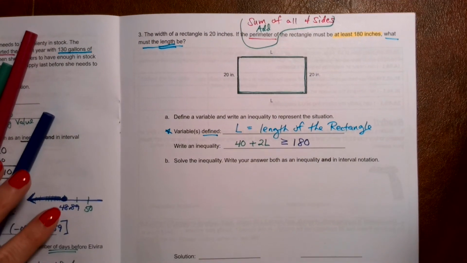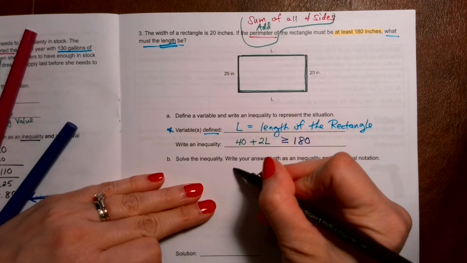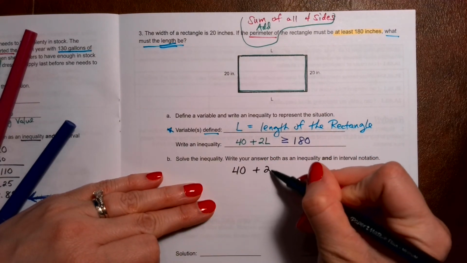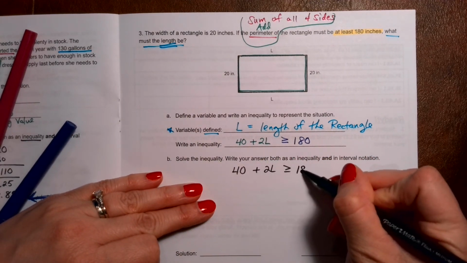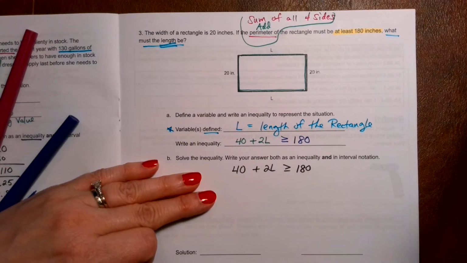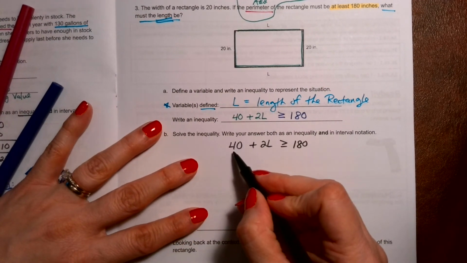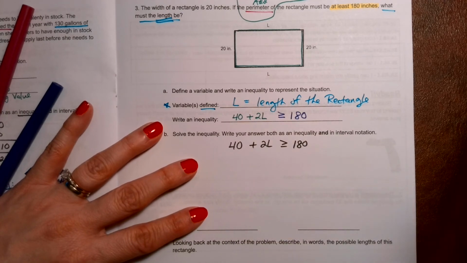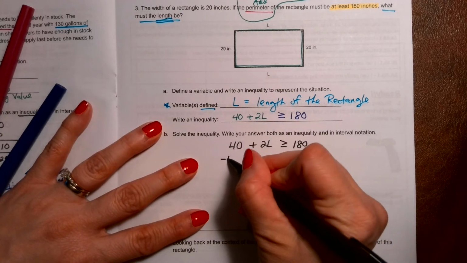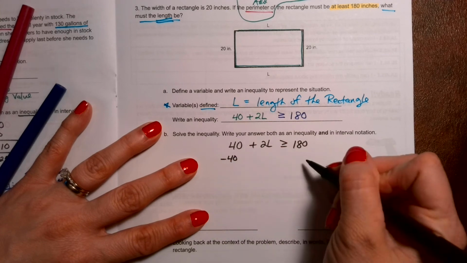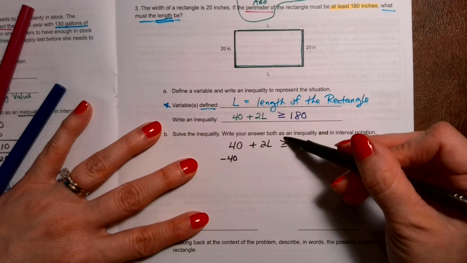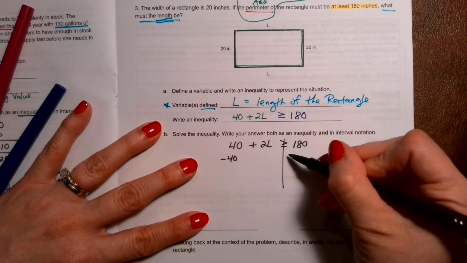Solve this inequality. Okay, I sure will. Let me write it down. What would the first step be in solving this inequality? Should I subtract 40 or divide by 2? We're going to subtract 40 from both sides. Both sides means write down this inequality, left side, right side.